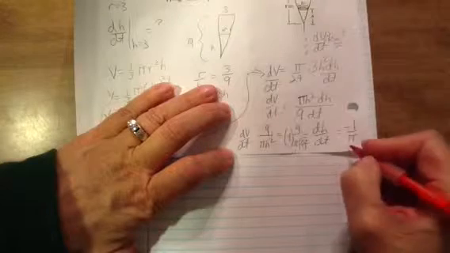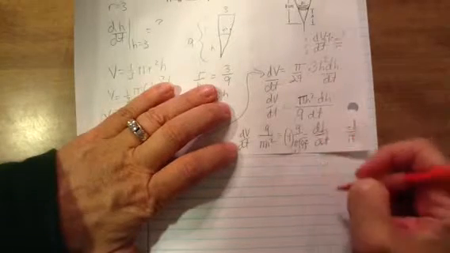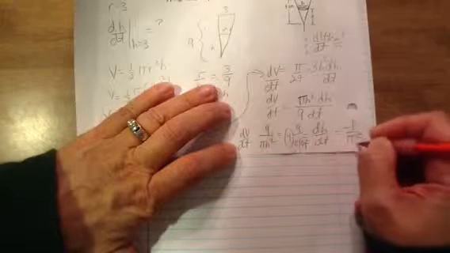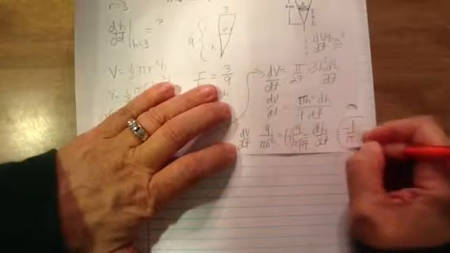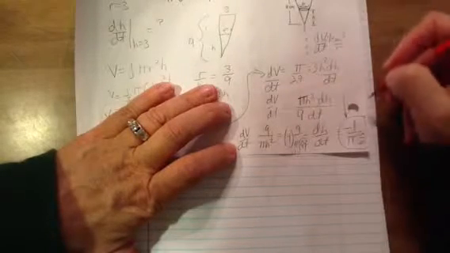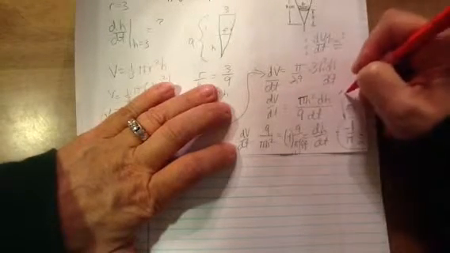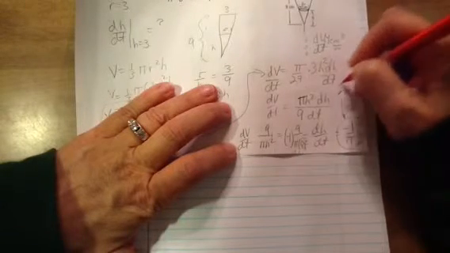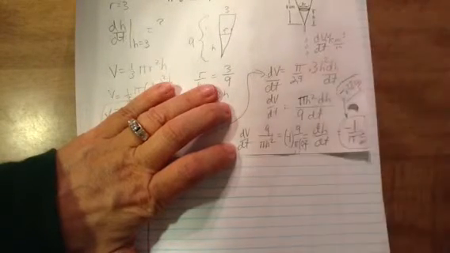Sorry about running out of space. And this is dH/dt, so I'm looking at centimeters per minute. You could plug that into your calculator and actually get a decimal if that's what you'd like, which is -0.32 centimeters per minute. Sorry about the crampedness.